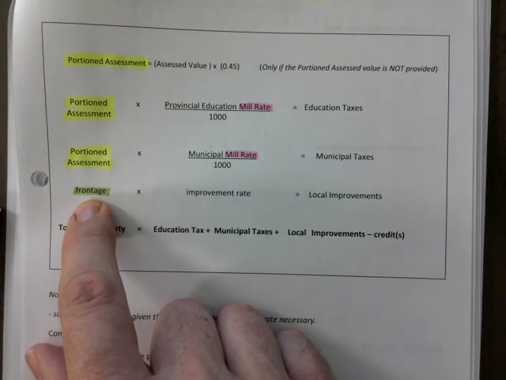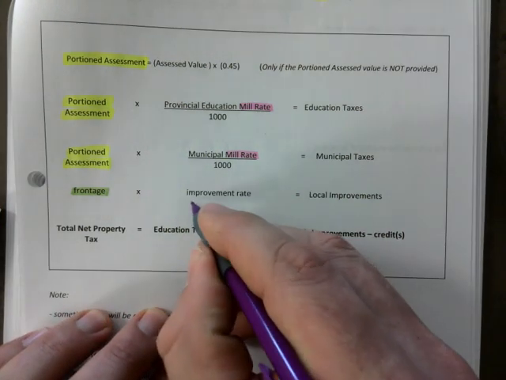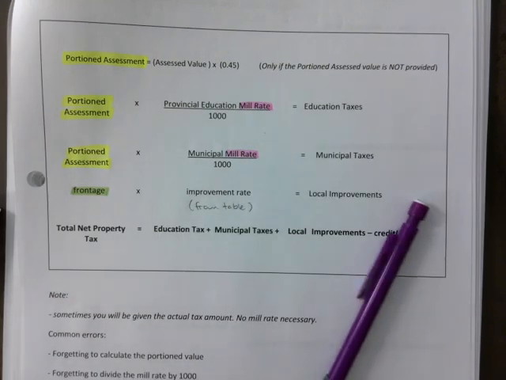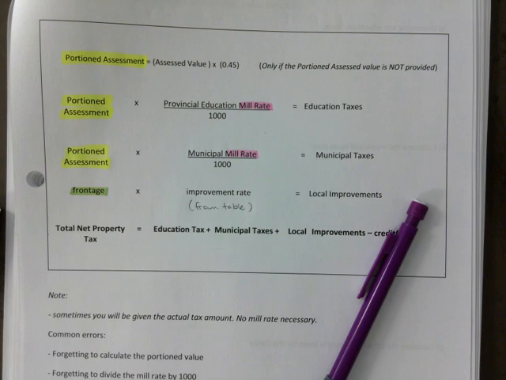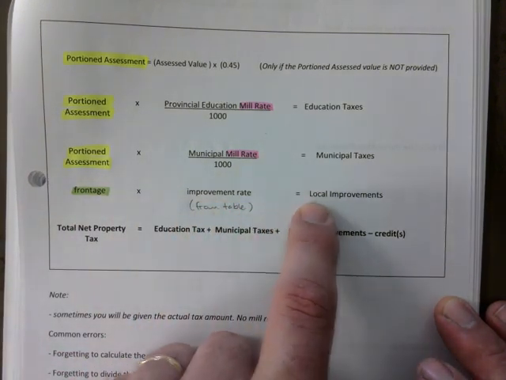For frontage, you use the improvement rate. I should say from table, right? From table. But sometimes, sorry, I'm getting warm here. I need to figure out my pattern here. There we go. The beast has risen. Okay, improvement rate, that's local improvement.